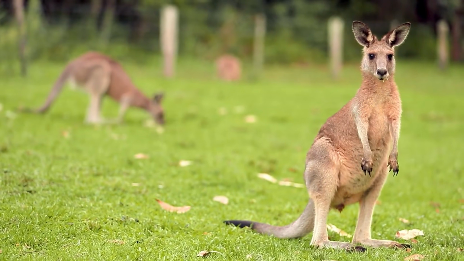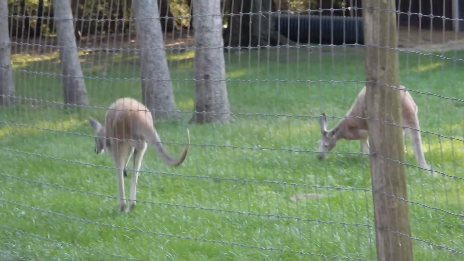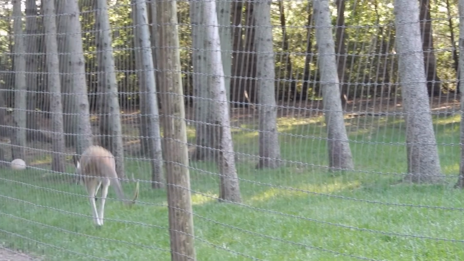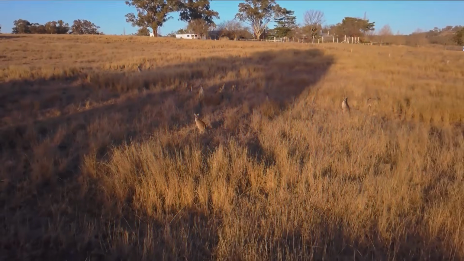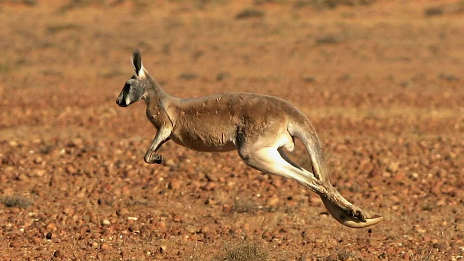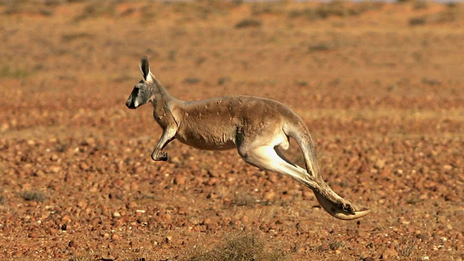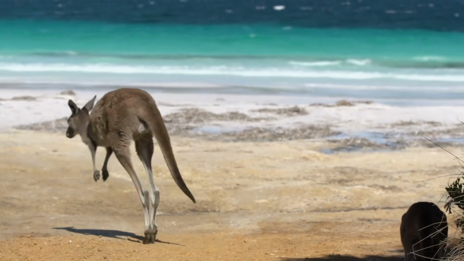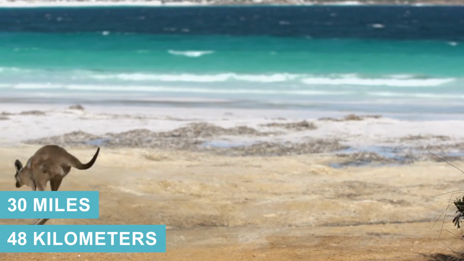Their most iconic trait is their hopping, a style of locomotion that we all tried to copy at least once as kids, and maybe even as kids at heart. Kangaroos move this way thanks to their powerful spring-like hind legs that work in unison to get them from point A to B at speeds of 30 miles per hour.